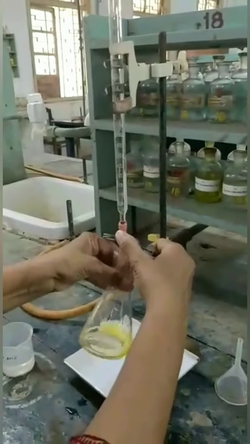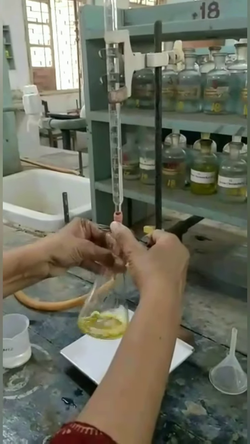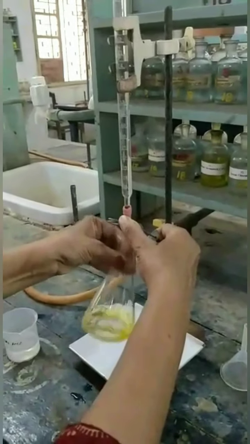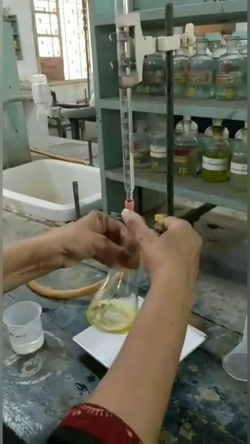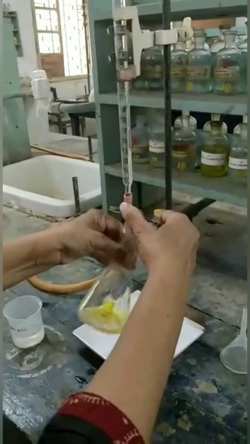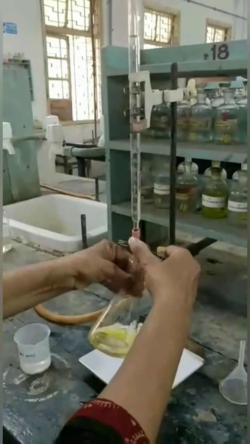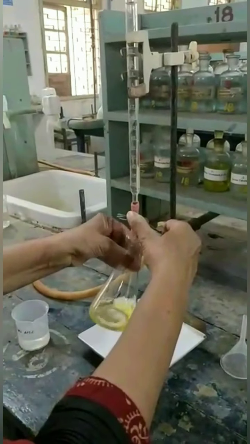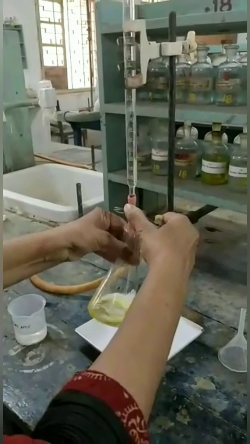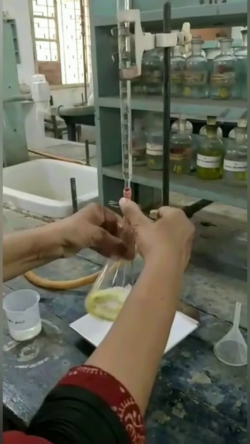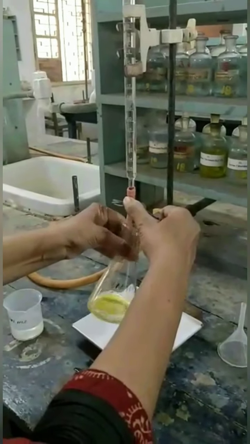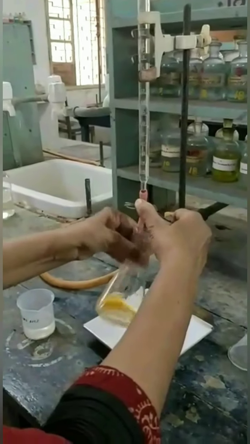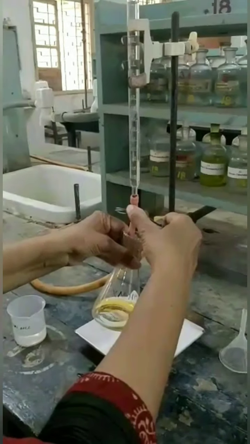Now we will start adding HCl drop by drop while continuously stirring till the end point comes. Now you can see the color.